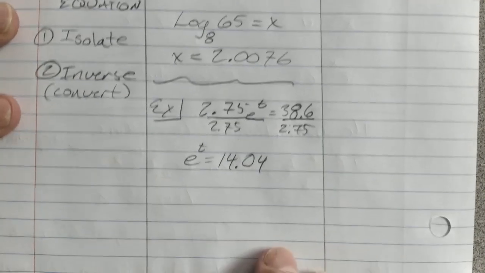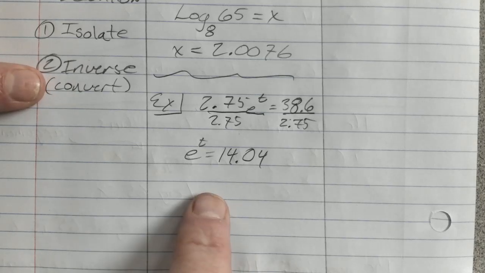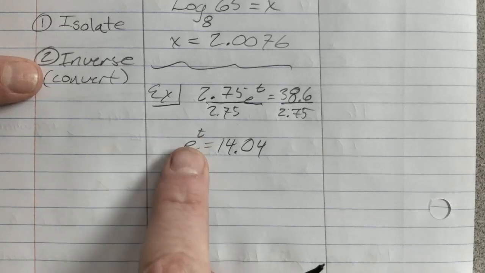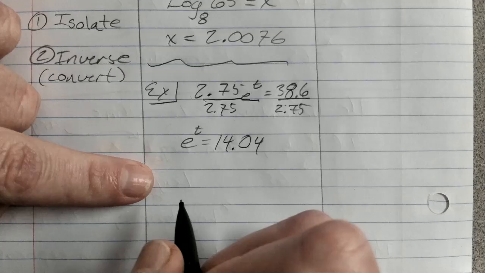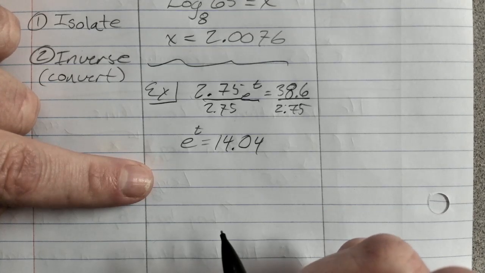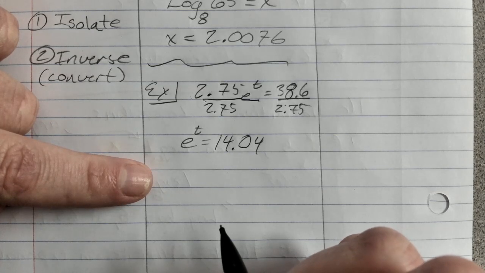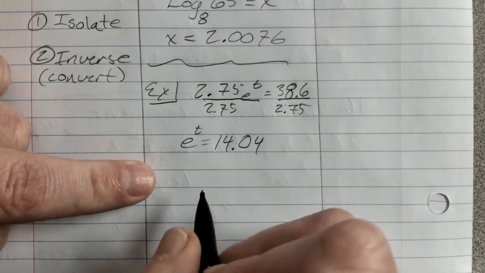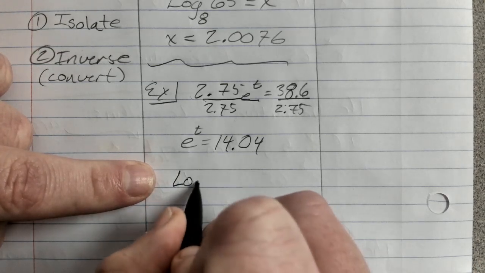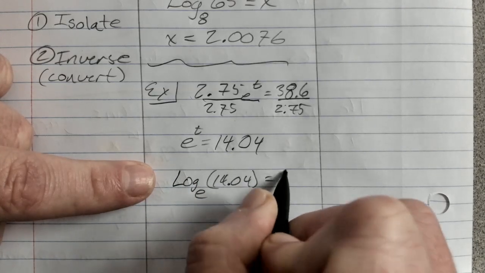All right. What are we going to do next? Yeah, we got to take the inverse, and we do that by converting. All right. So, Marissa, convert this exponential statement into a logarithmic statement. What's it going to be? Log e. Yep, log base e of 14.04 equals t. Good job.